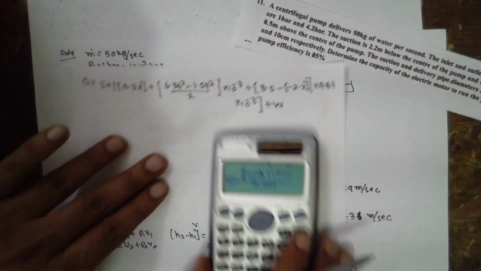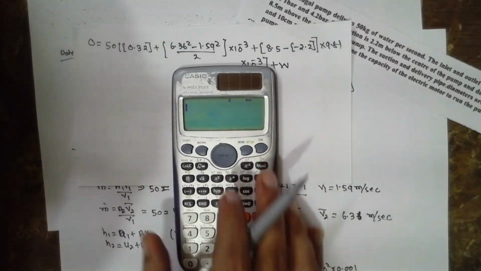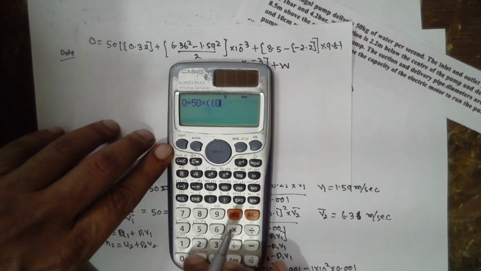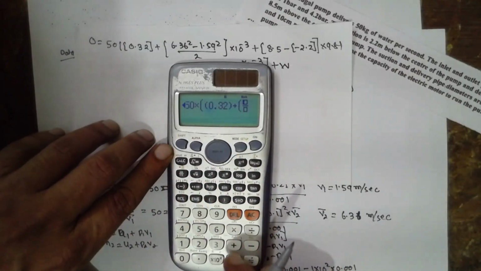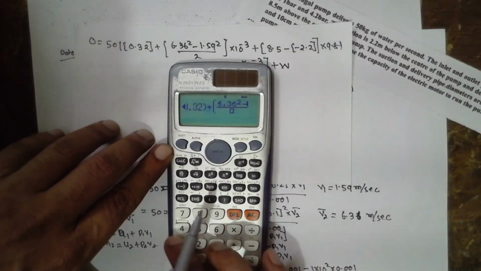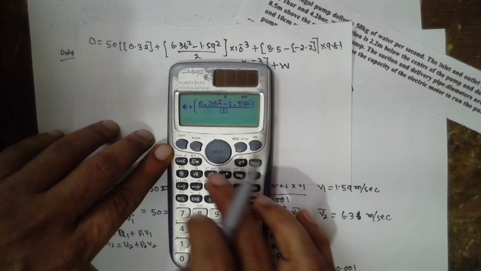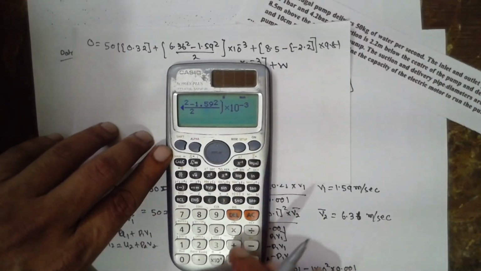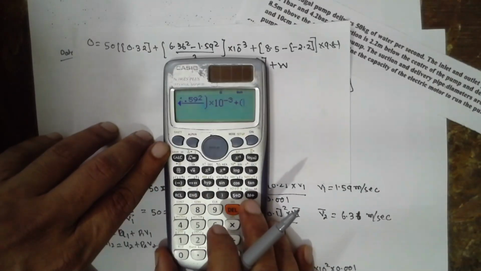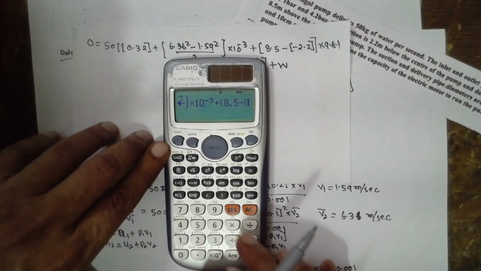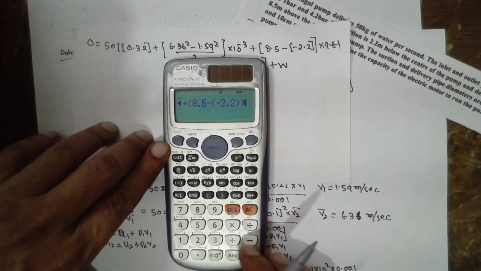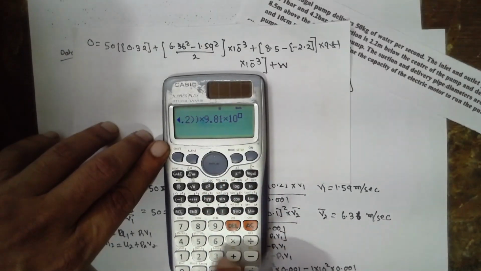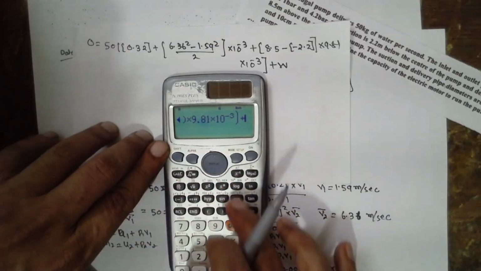Now use the calculator for finding W. 0 alpha is equal to 50 into double bracket 0.32, close the bracket, plus 6.36 square minus 1.59 square divided by 2 into 10 raised to minus 3, plus, open the bracket, 8.5 minus minus 2.2, close, into 9.81 into 10 raised to minus 3, close the bracket, plus alpha x.